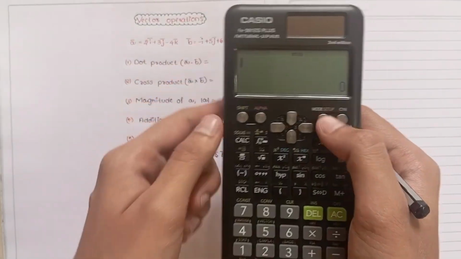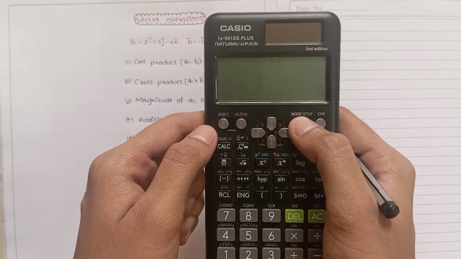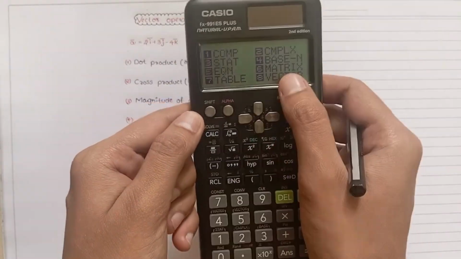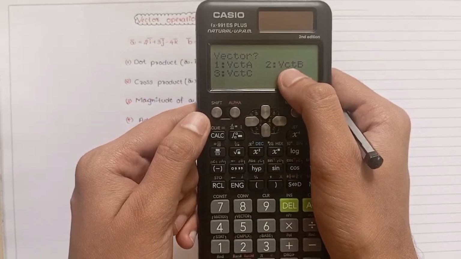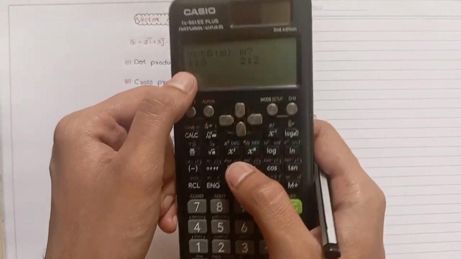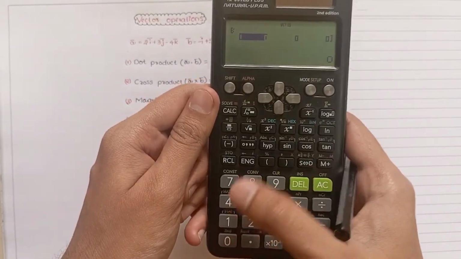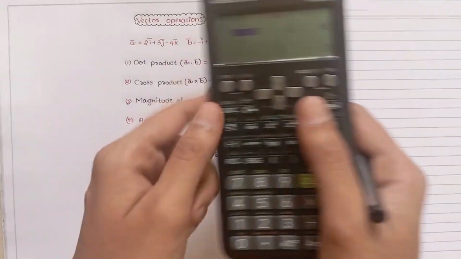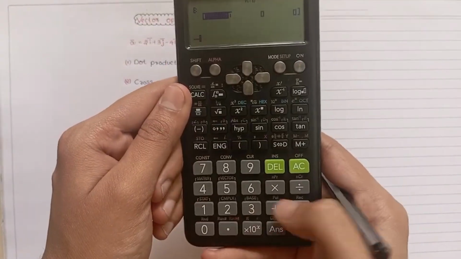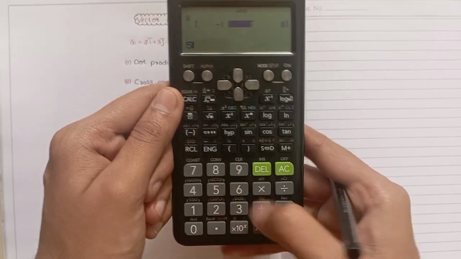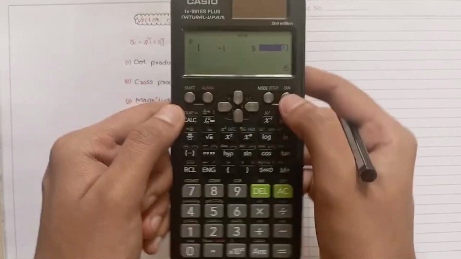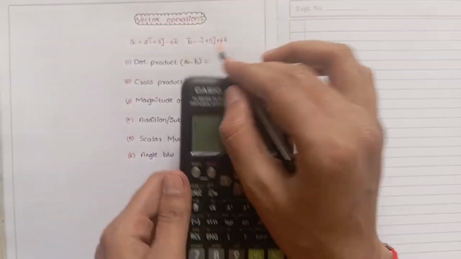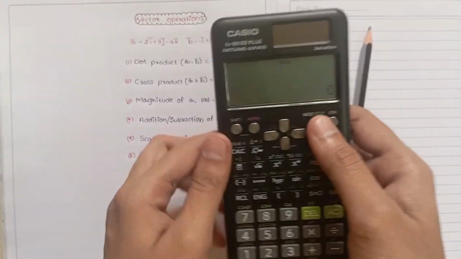Now we will store vector b. Again same process, press mode button, vector, select vector b, second option. Again three variables here also. Give the inputs. What are the inputs? -1, 5, 6. So two vectors a and b are stored in the calculator. Now we will perform these operations.